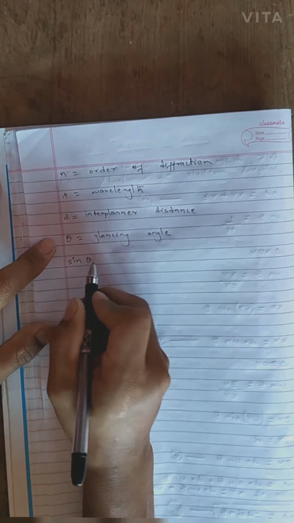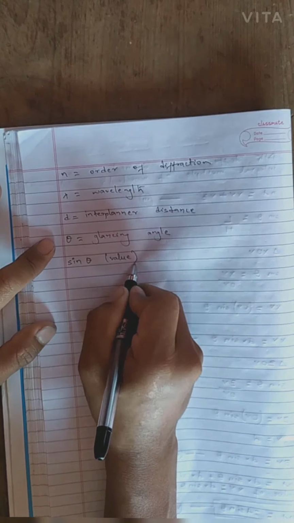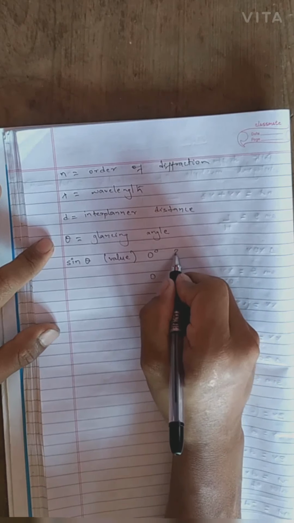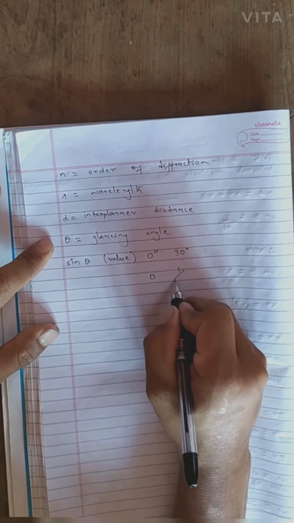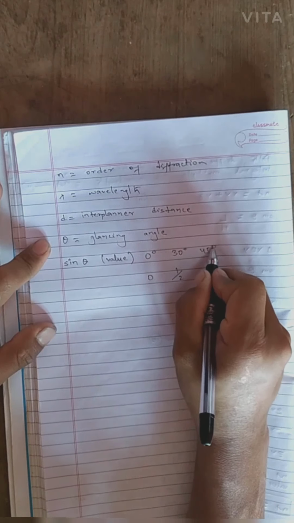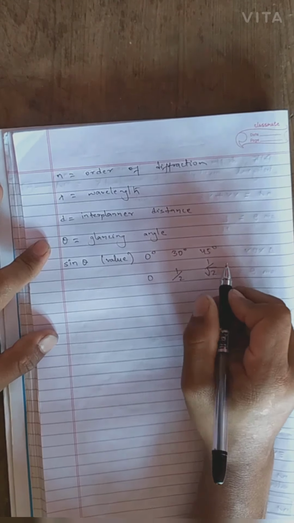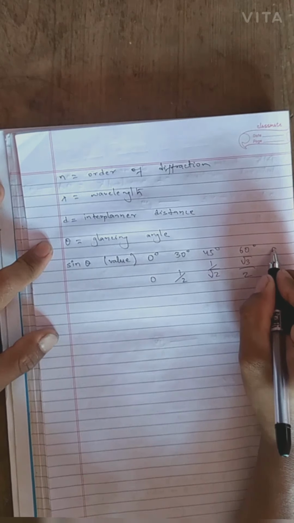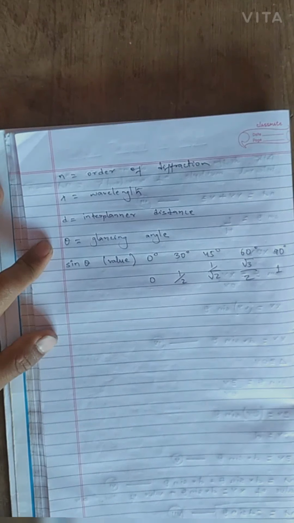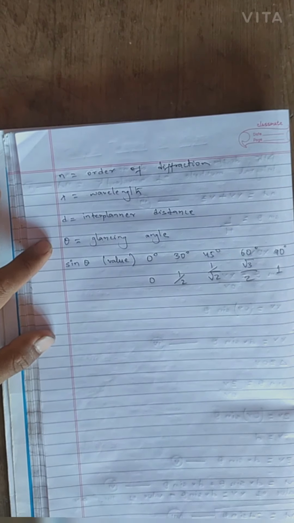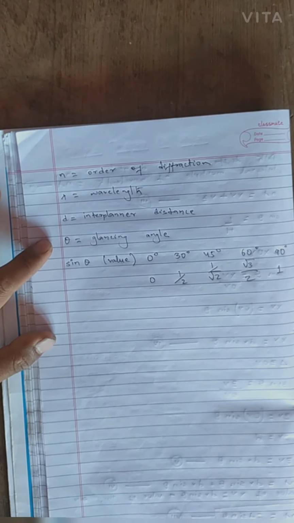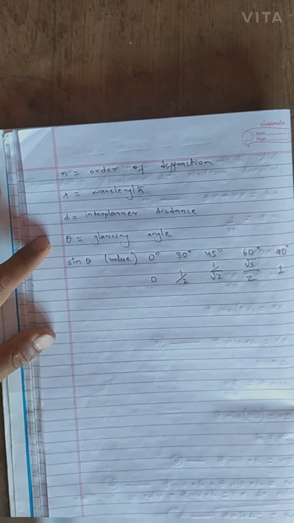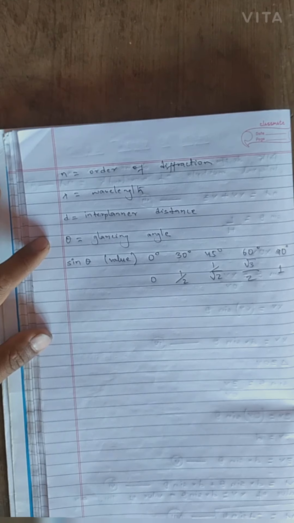Sin theta: at 0 degree it will be 0, at 30 degree it will be 1 by 2, at 45 degree it will be 1 by root 2, at 60 degree it will be root 3 by 2, and at 90 degree it will be 1.